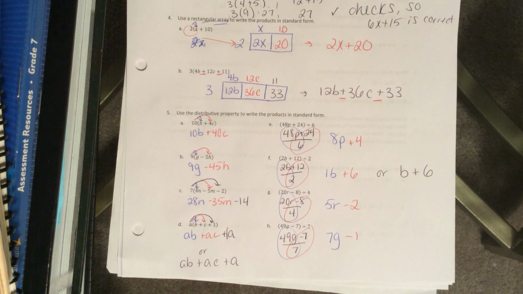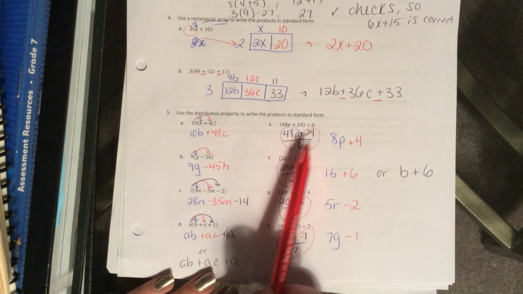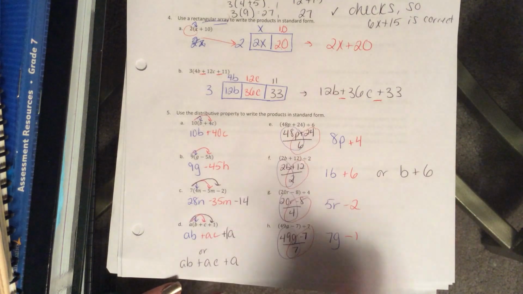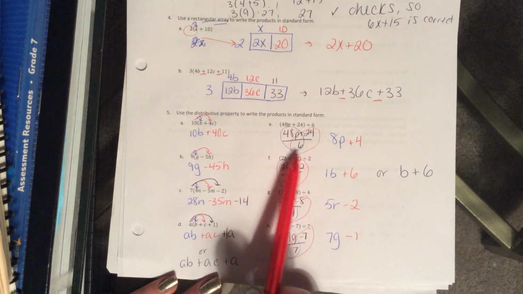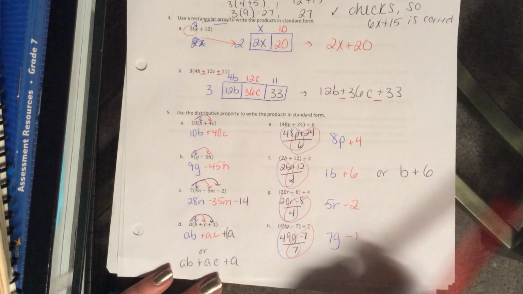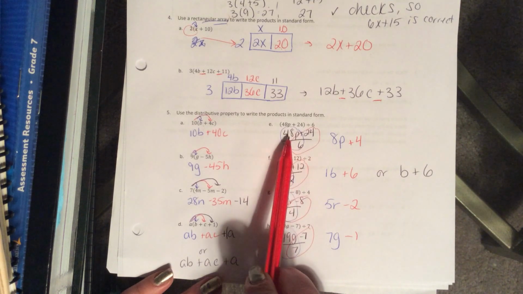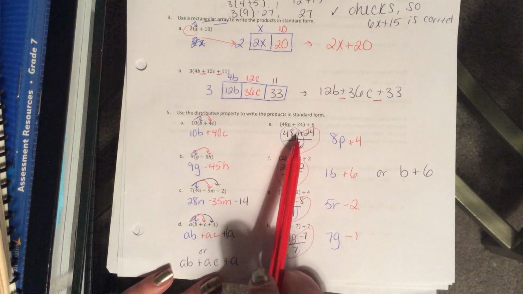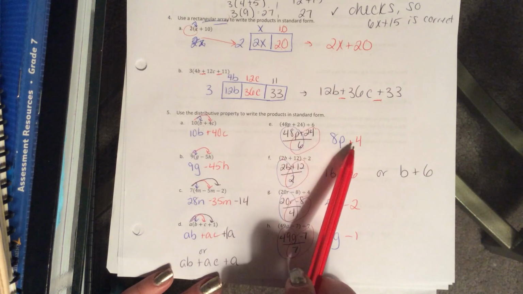Okay. So E through H, this one was dividing. So I actually rewrote all these division problems like fractions because I like working with fractions better. So we get 48p plus 24 divided by 6. So I did circles like this. They kind of look like hearts to show you what I'm doing. I do 48p divided by 6. So 48 divided by 6 is 8. We keep the p, plus 24 divided by 6 is 4.